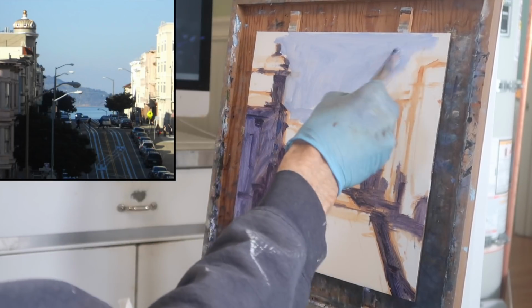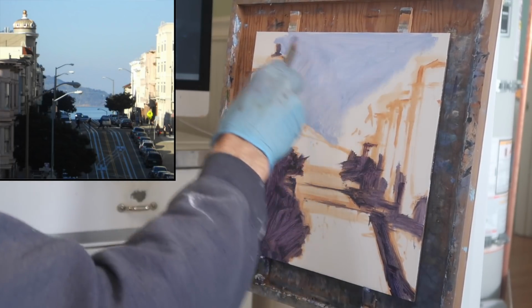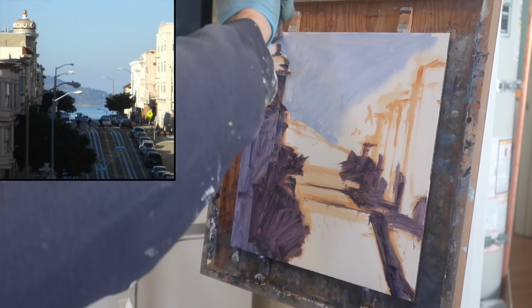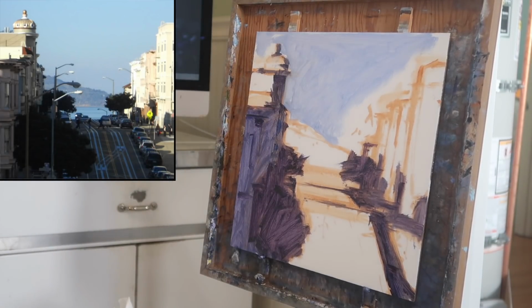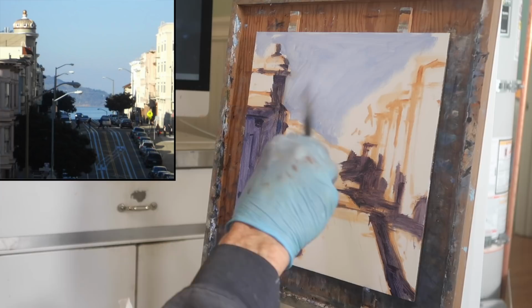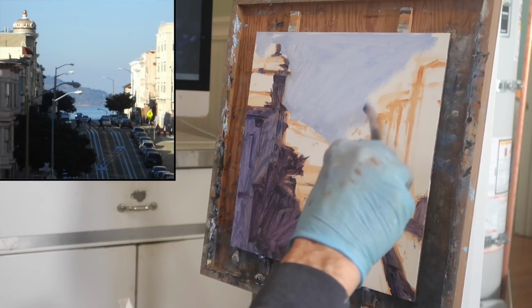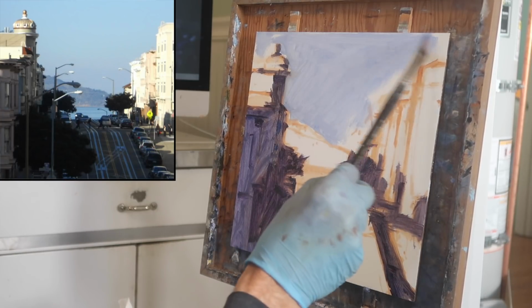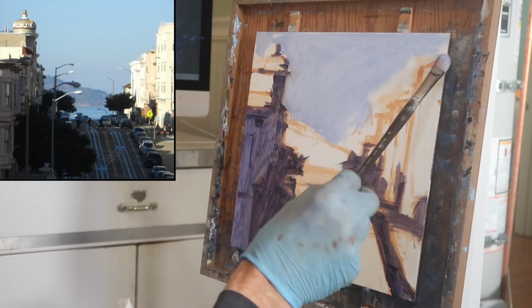So I'm still just kind of scrubbing in different colors, trying to establish, just get everything onto the panel, like I said, and then start making adjustments in color and value. That's the quick answer.